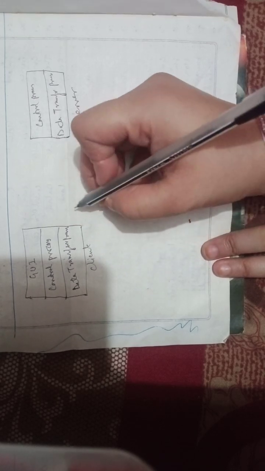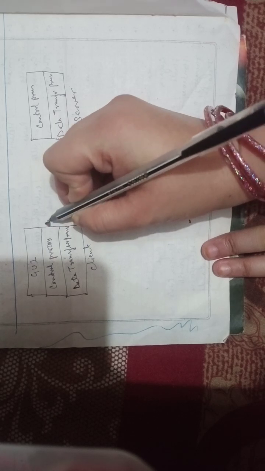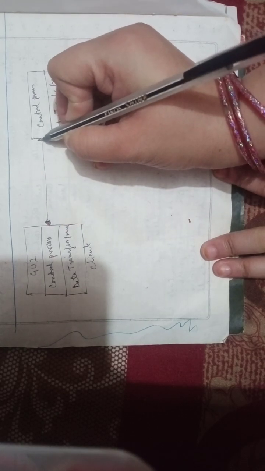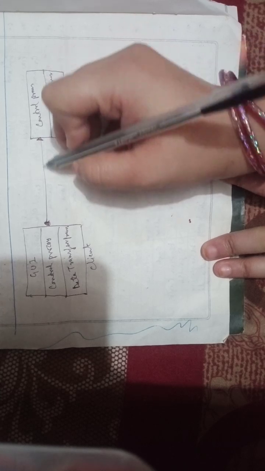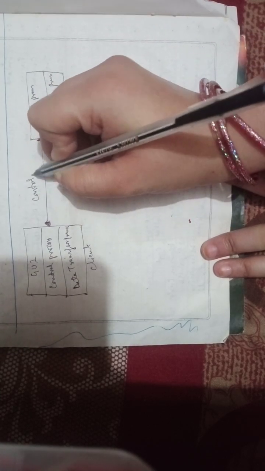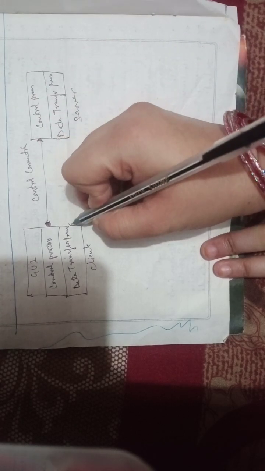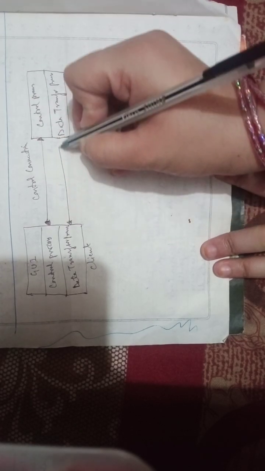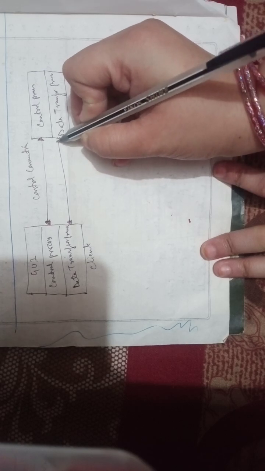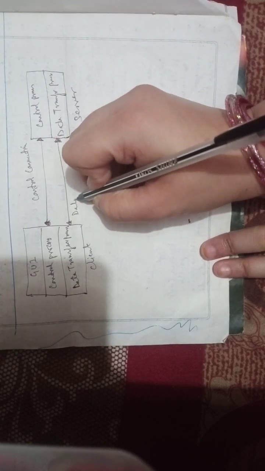So here the control process connects control for the server as well as the client. This is the control connection. And this is the data transfer connection.